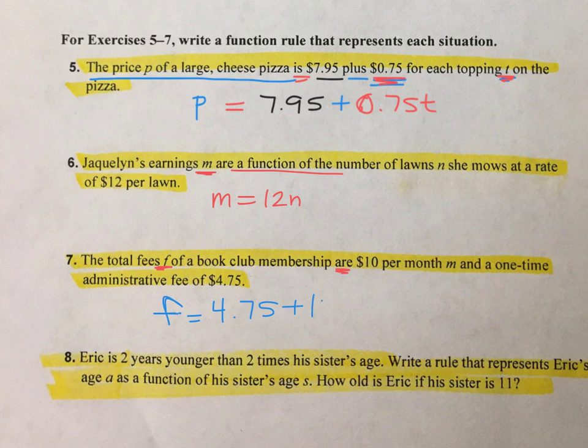Right. Now here's the thing. He didn't have to switch those. You could say the fee is $10 per month plus the one-time fee of $4.75, but it's also not wrong to switch them. So you can put that either way, okay? But $10 per month, 10M has to be in there. Make sense?